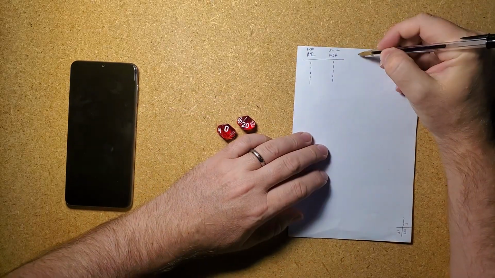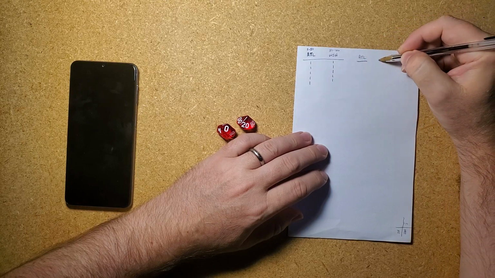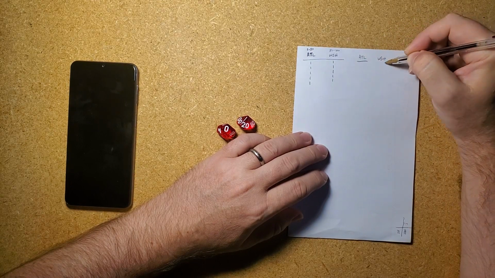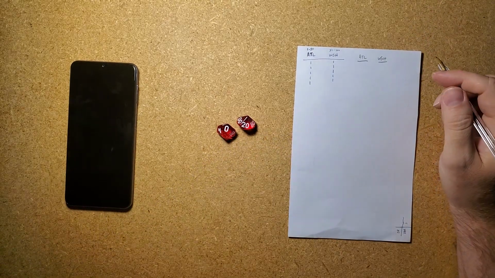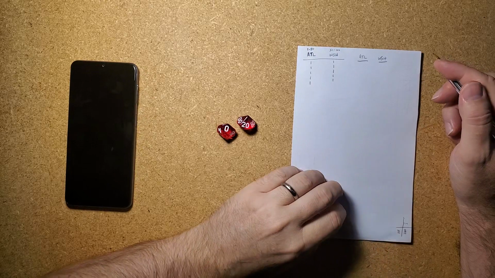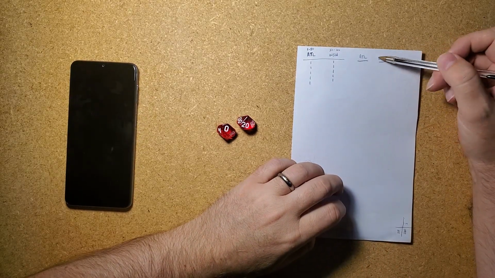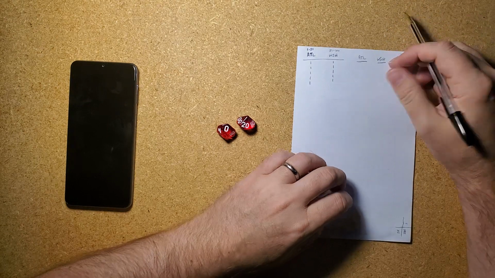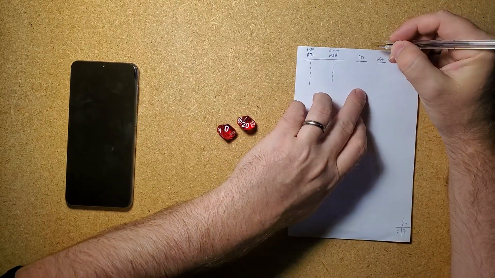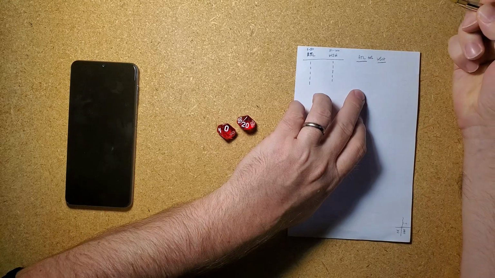Now, let's add some sort of modifier. Let's give Atlanta, so they're obviously the better team. They're first in their division. Washington is last in their division. So let's give Atlanta a plus 10% advantage.